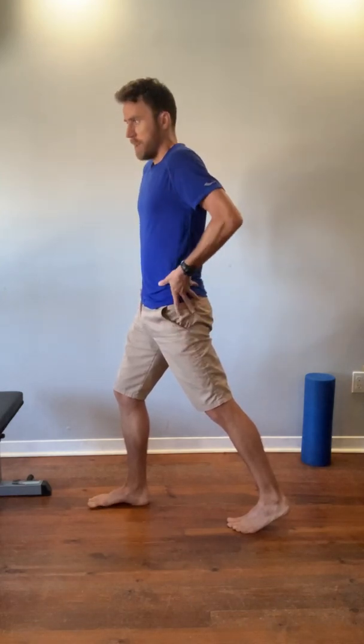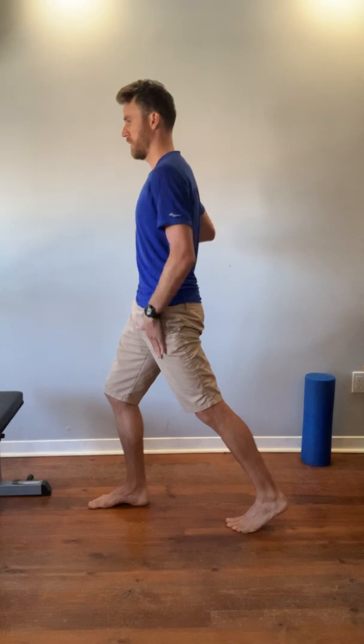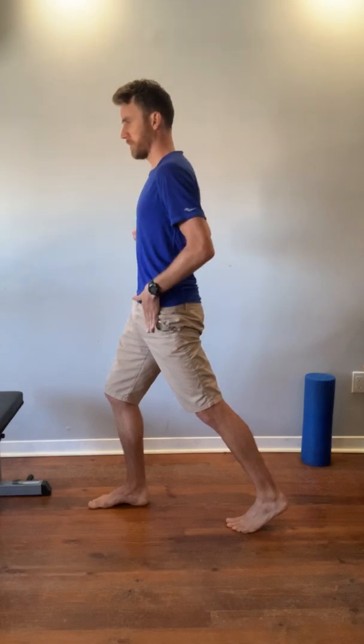Okay, you're going to now posterior pelvic tilt. So tilt the pelvis backwards. Think of your pelvis as a bowl of cereal. You're pouring the cereal at the back end. Ribs stay down. Feel a good stretch on the hip flexors here.